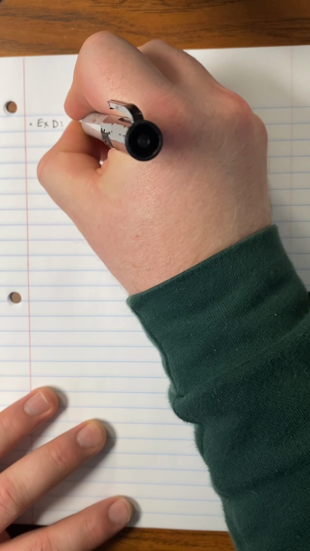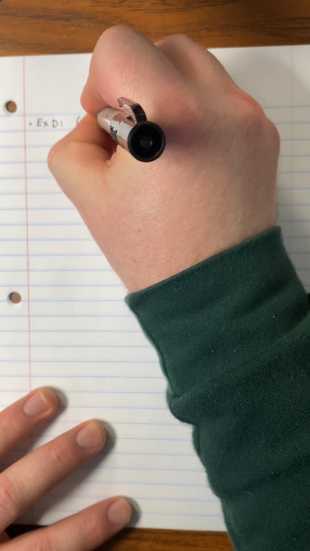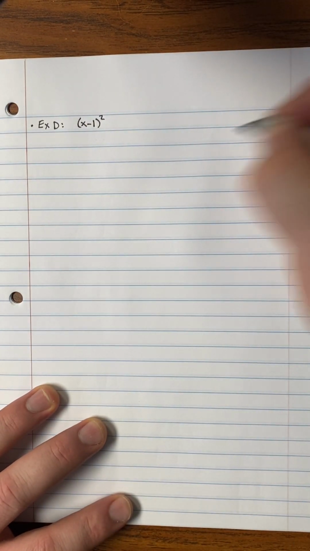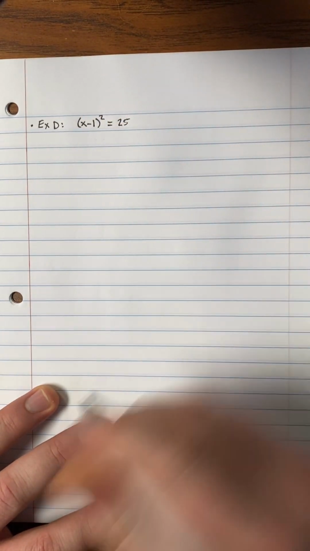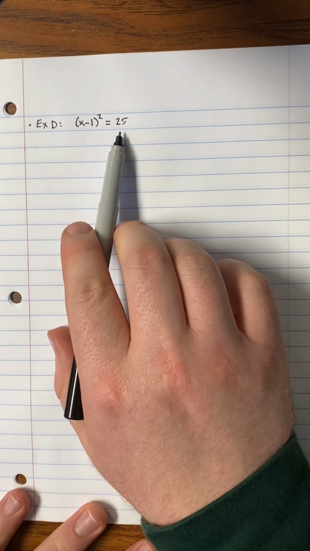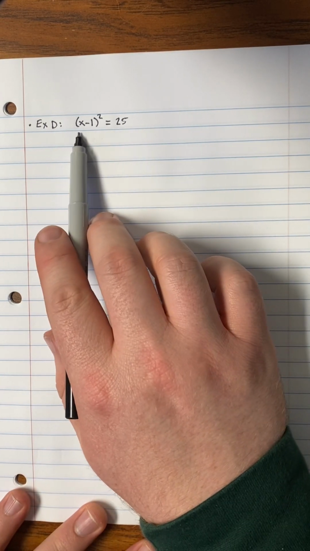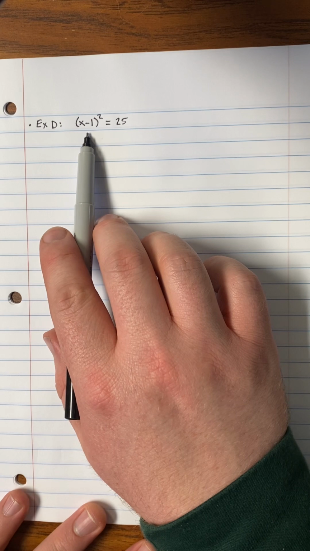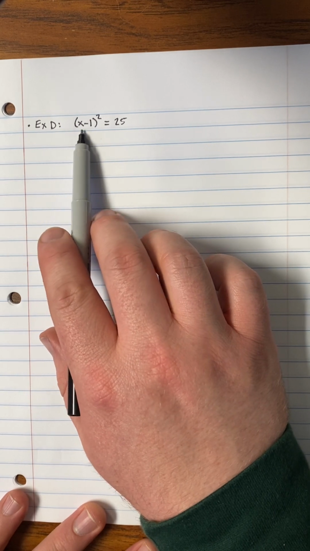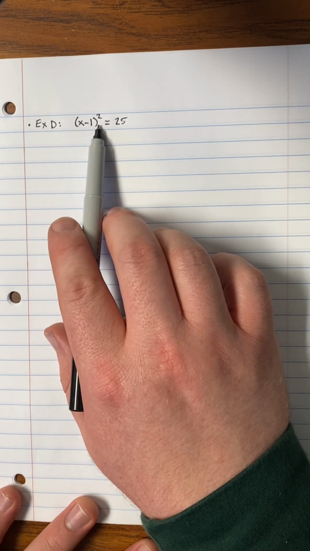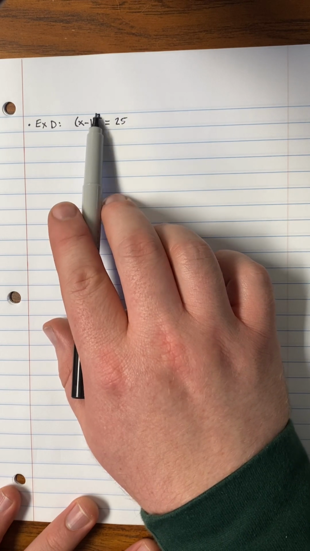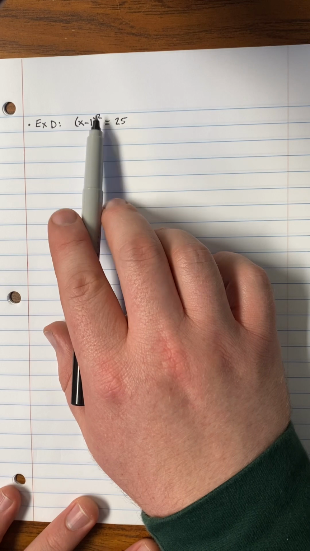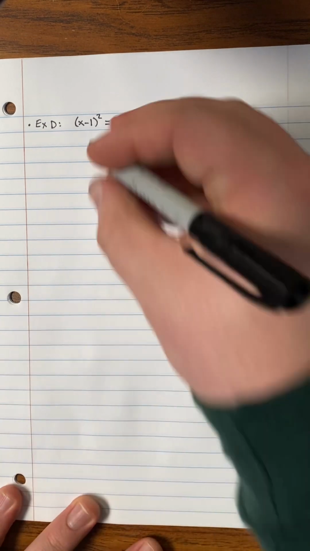So we've got x minus 1 squared is equal to 25. So note here that we already have a perfect square that we're looking at, and instead of trying to FOIL this and get something kind of crazy looking, we can actually just take the square root right now, because notice that the square is on the outside. So if you can take the square root right now, that's what we're going to do.